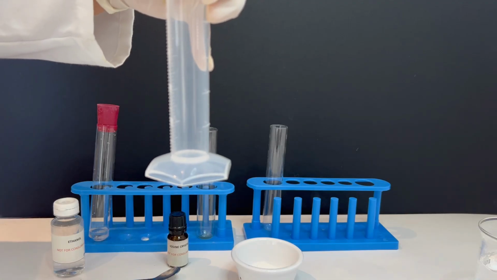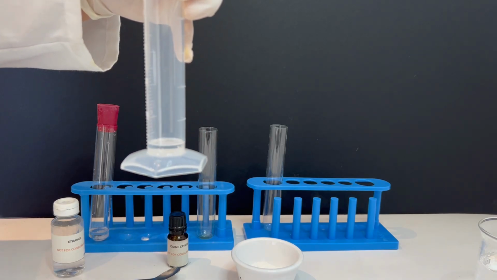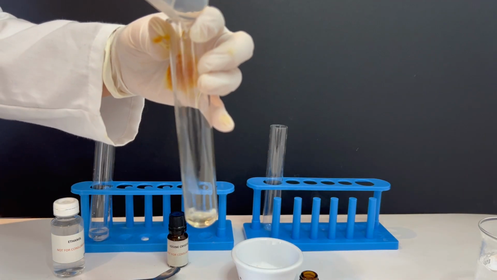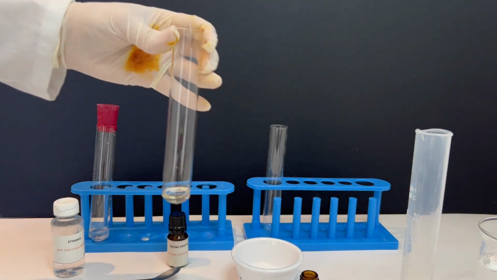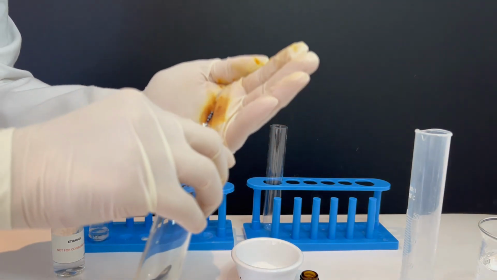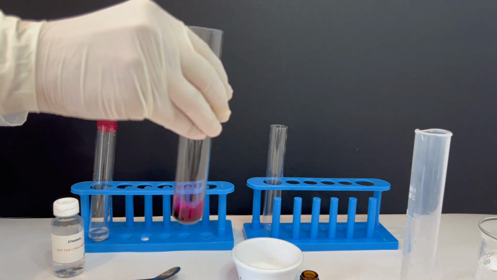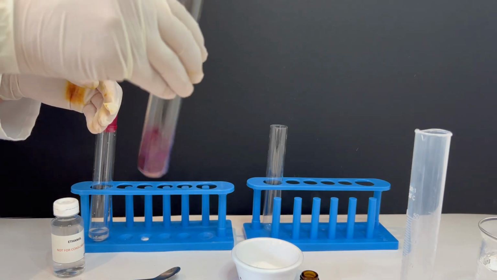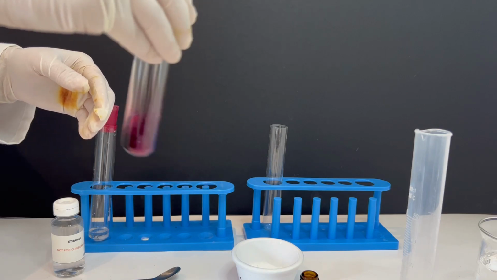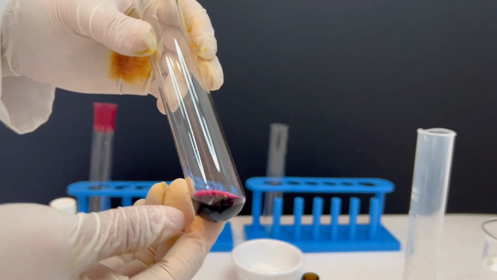In the second test tube, I add chloroform and iodine crystals. The iodine dissolves completely and the solution turns purple-brown.